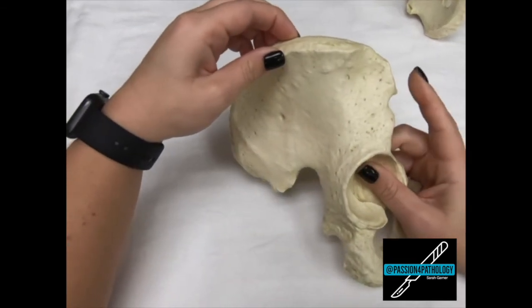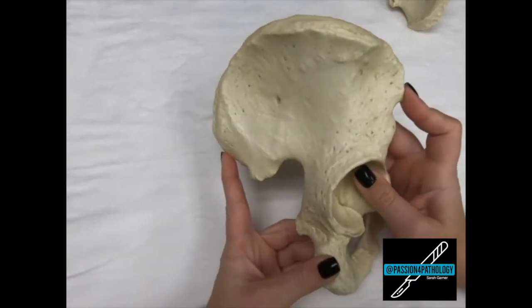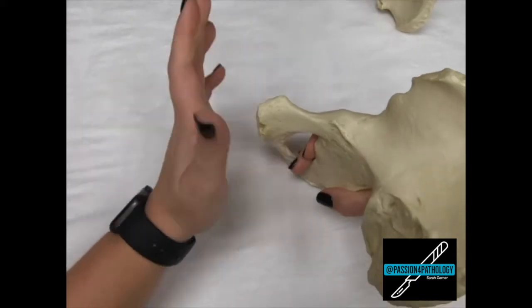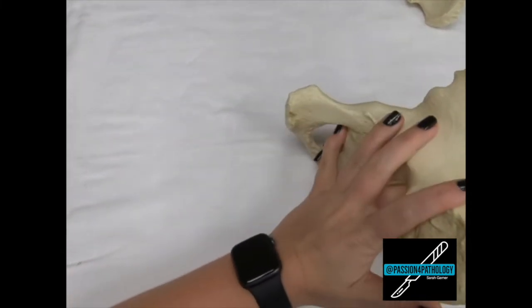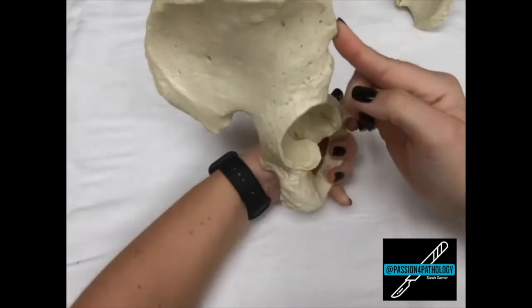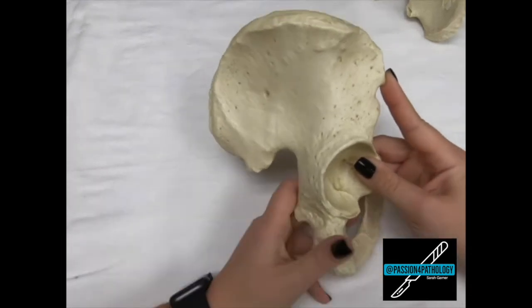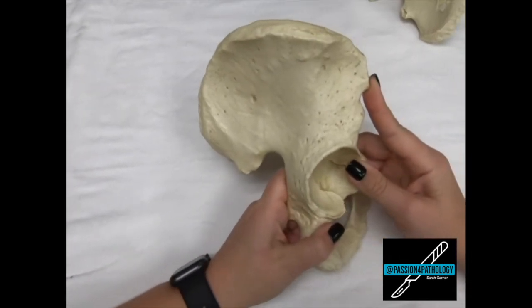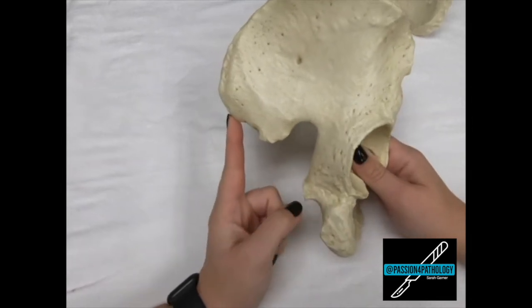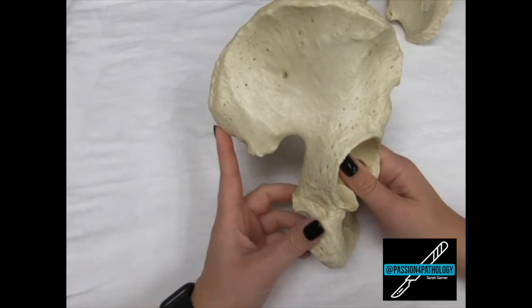So you have a bump here and a bump back here. Now these bumps, if we picture this in the body, so if I'm holding this on myself, this would be my right pelvis, so this bump would be your ASIS. So let me flip it back. So ASIS, that stands for anterior superior iliac spine. Then this one back here, this would be your PSIS. So this is your posterior superior iliac spine.